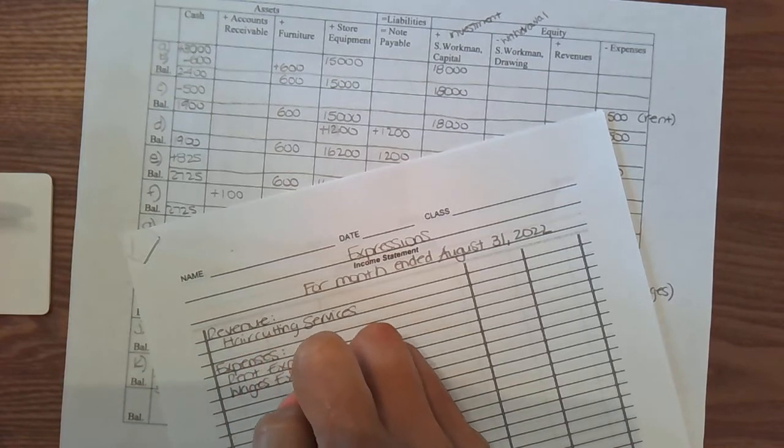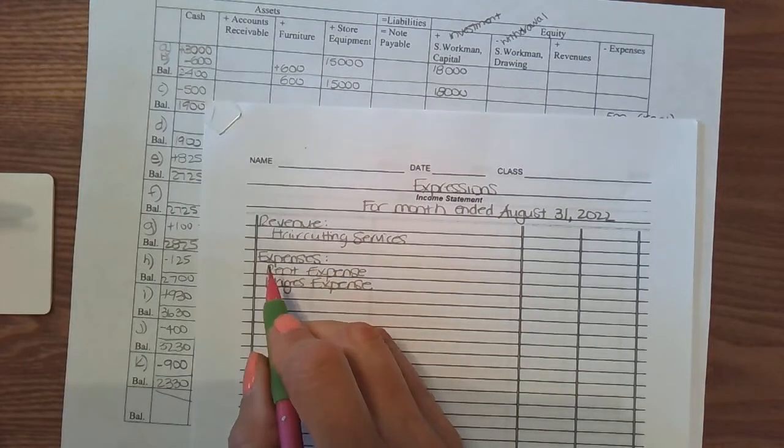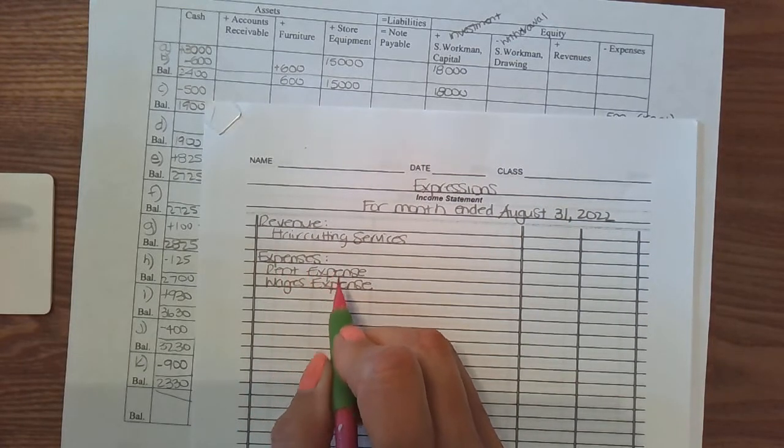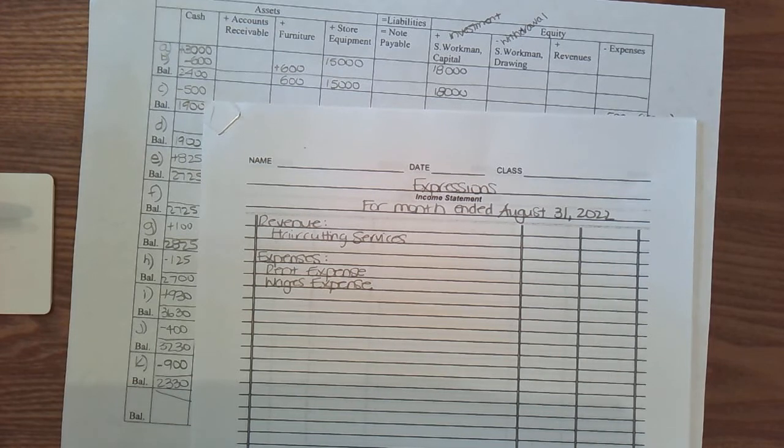No abbreviating, and make sure that you put the word after. I know that there's a heading here, but we need to put expense after each type of expense. Eventually we're going to have some expenses that don't have the word expense with them, and that's why we need to make sure that we have the word expense with the ones that it goes with.